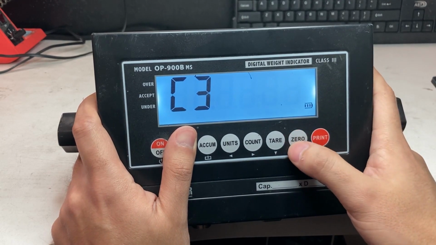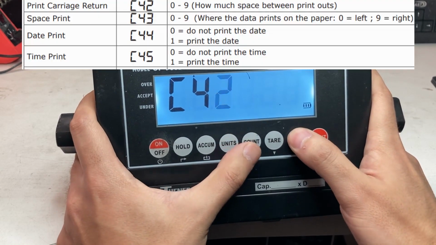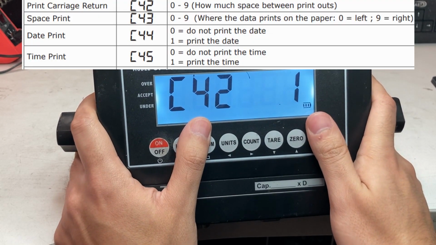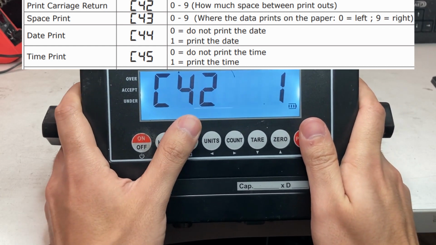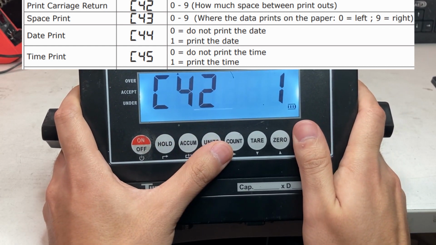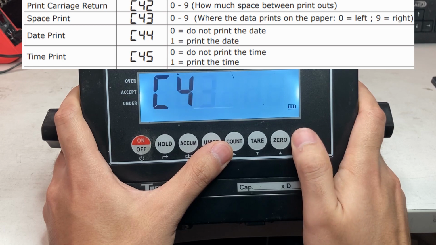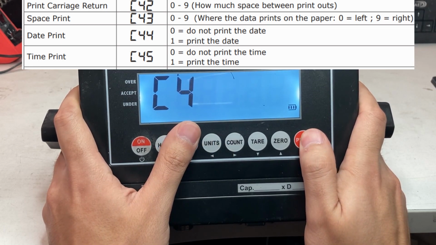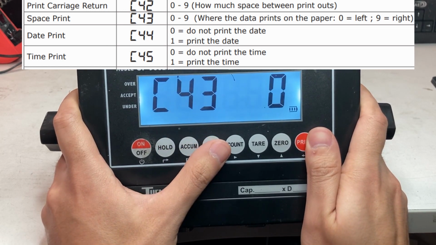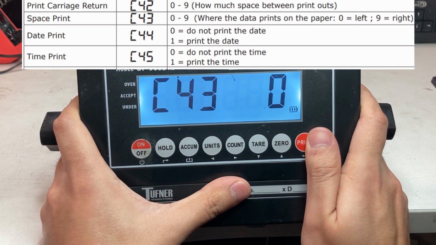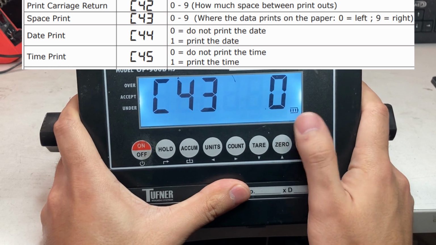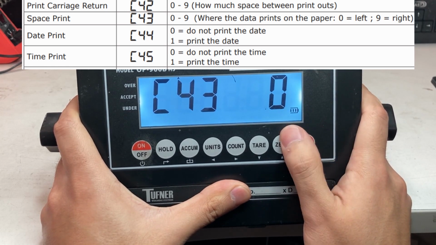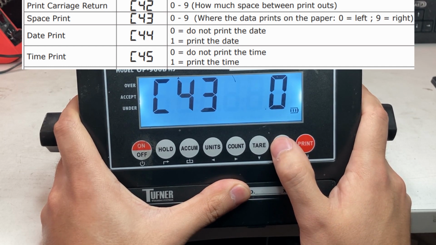And then when you keep going down, you'll see there's a print carriage return. That's C42, so it's specific for a printer. Right now it's 1, so there's 1 space between each printout. That's fine for me. You can increase it if you want between each printout. C43 is where the data prints on the paper. 0 will be all the way to the left and 9 will be all the way to the right, so you can move it over more if you want, if you don't like it being all the way left, you want to center it.